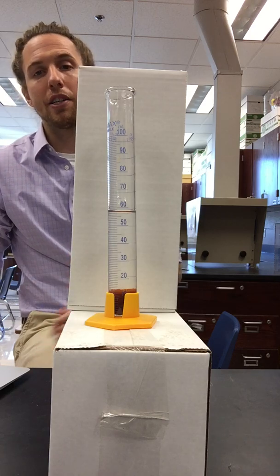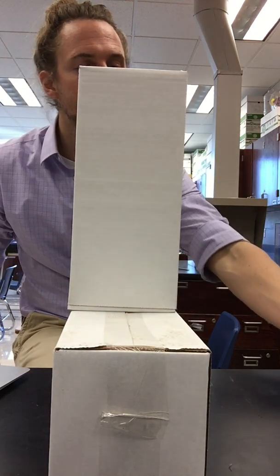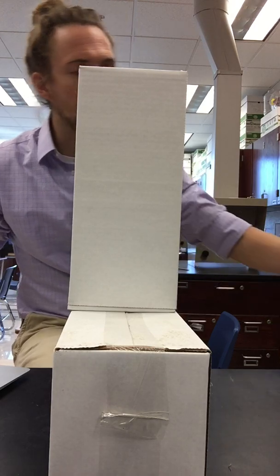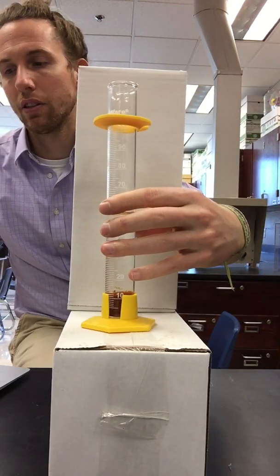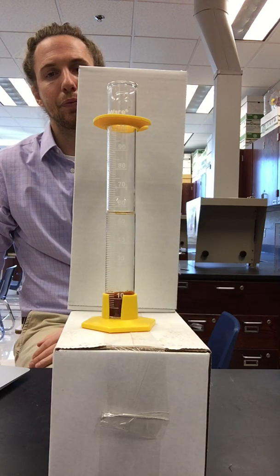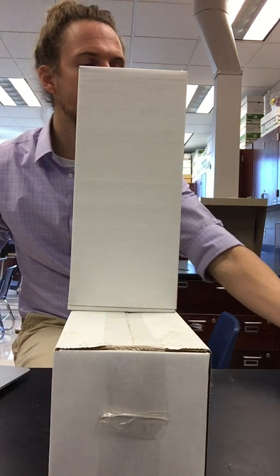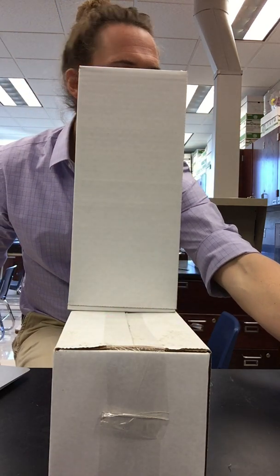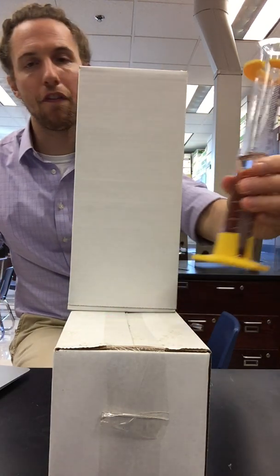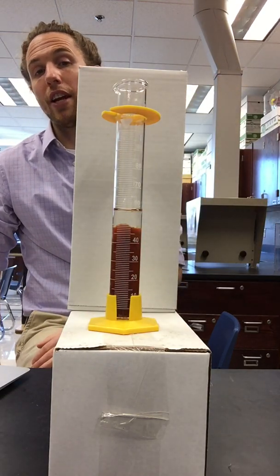Again, simply pause if I go too fast. Cylinder number 3. This is the 1 to 4 ratio. And you want these volumes in milliliters. Cylinder number 4. This is the 1 to 3 ratio.